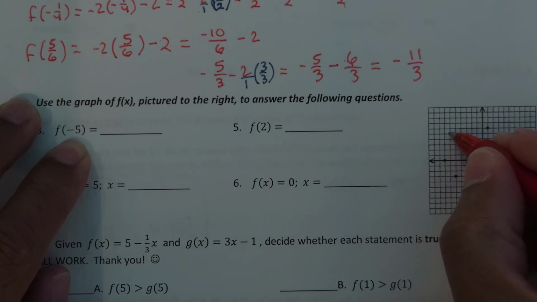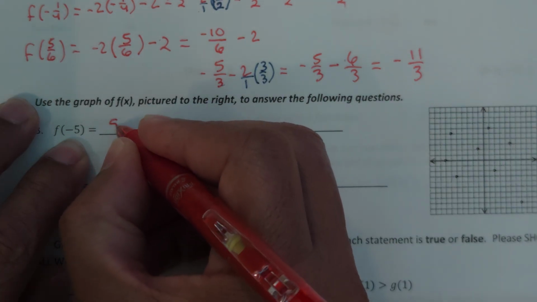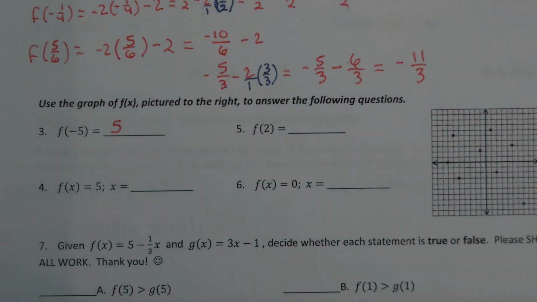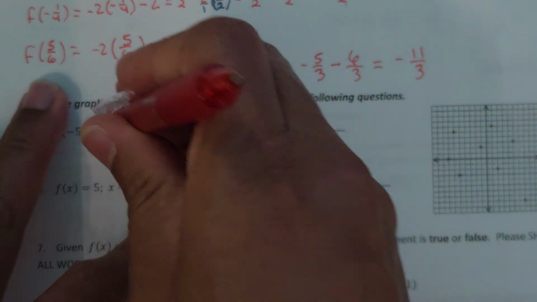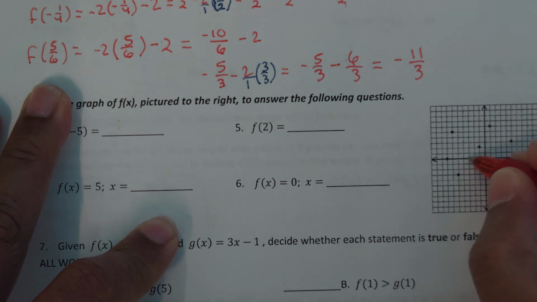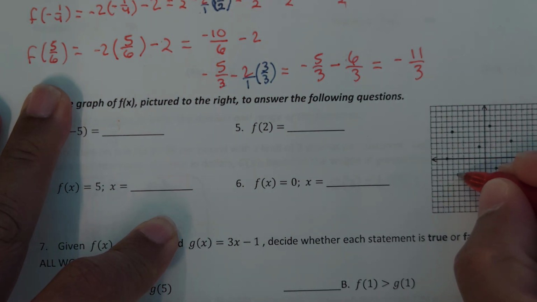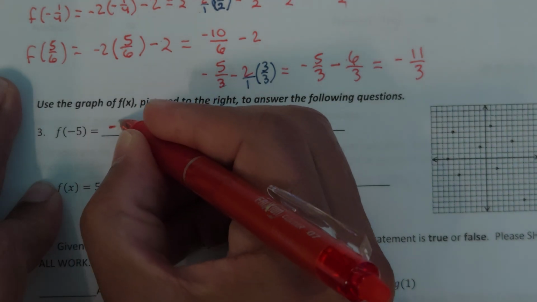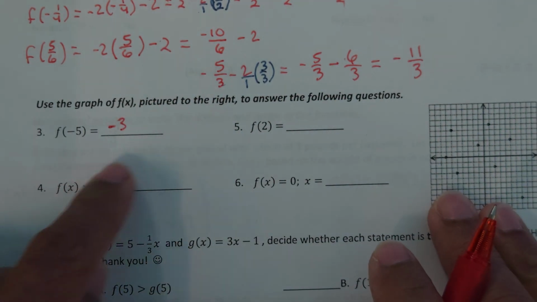So then the question is, what's the y value at this point? So this is positive 1, 2, 3, 4, 5. So this is where y is equal to 5. Okay. All right. And I got the wrong point here. I'm sorry. Okay. Let's do this again. So 1, 2, 3, 4, 5. This is that point. So this is where y is negative 3. And I apologize about that mistake. All right. So that's number 3.